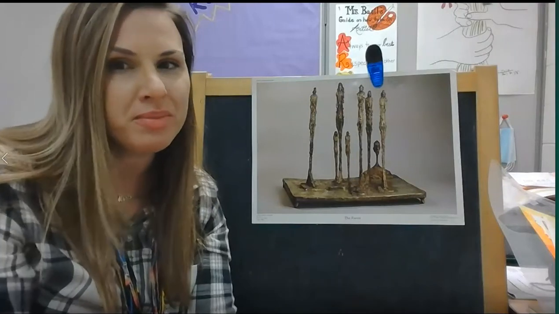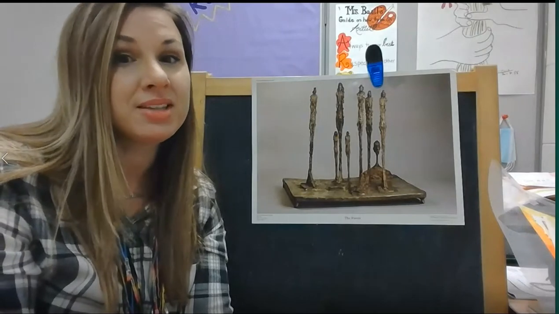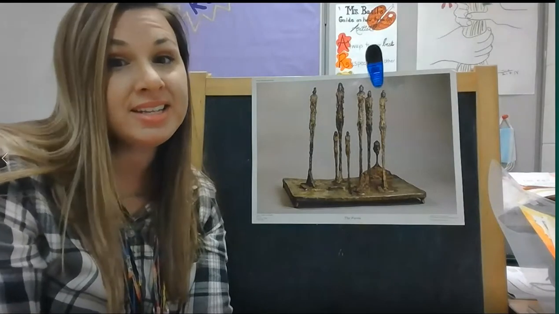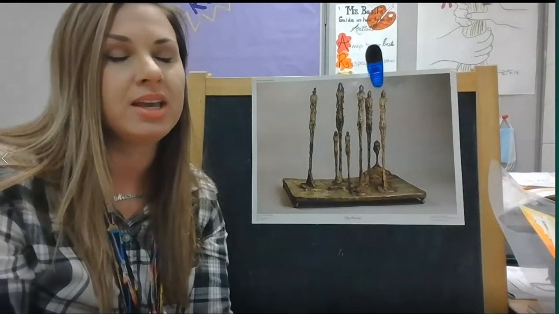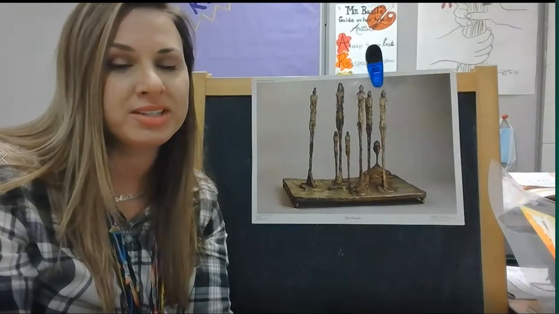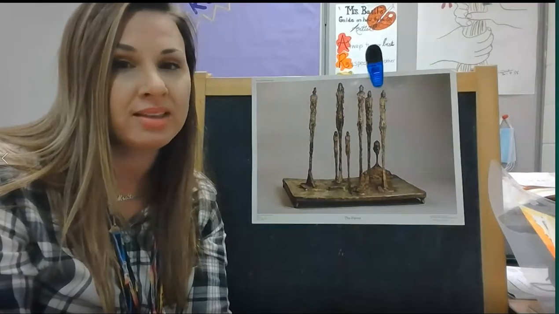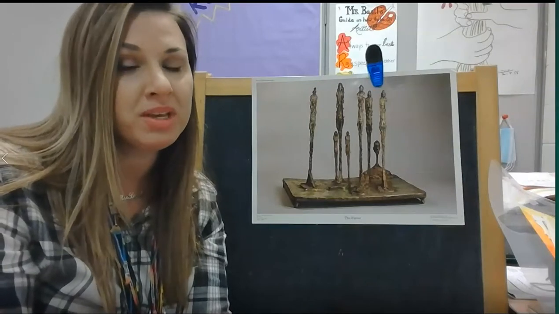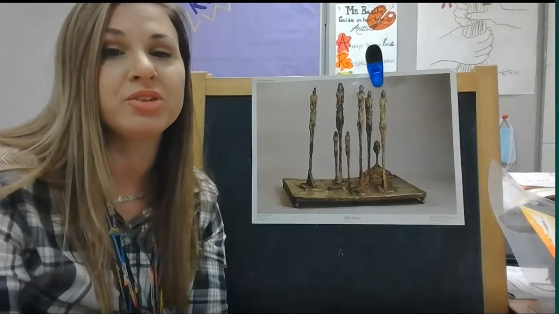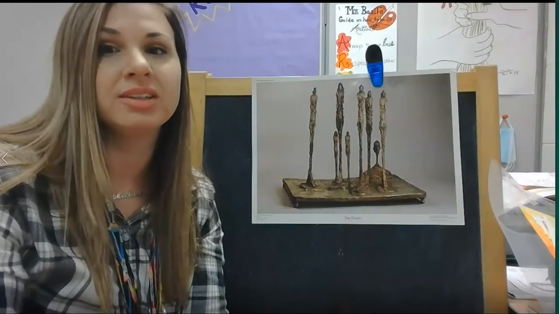And Alberto Giacometti is a Swiss sculptor. He started his love of art when he was just a boy. And he did come from a very artistic family. His father and his brothers are artists. And one of his brothers is actually an architect. An architect is a job within the art field. So just because you love art does not mean that your job will be an artist. There are many jobs within the field of art.